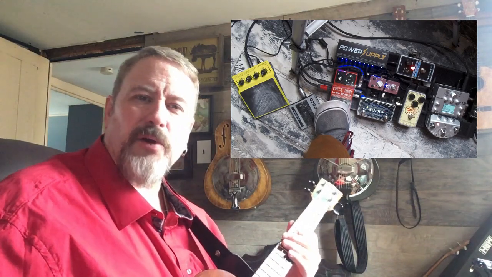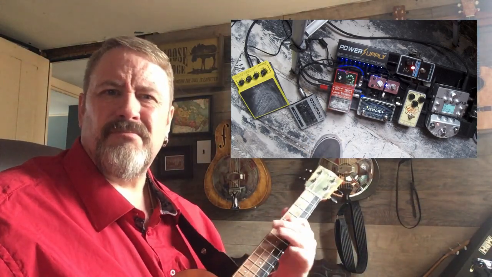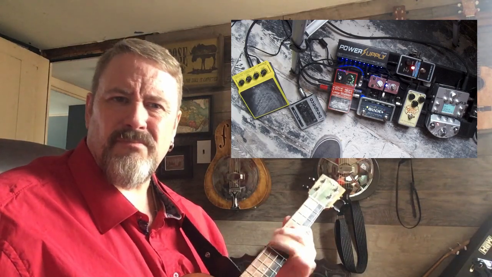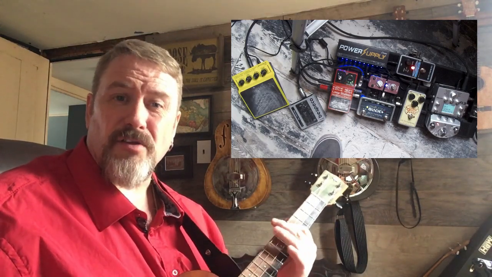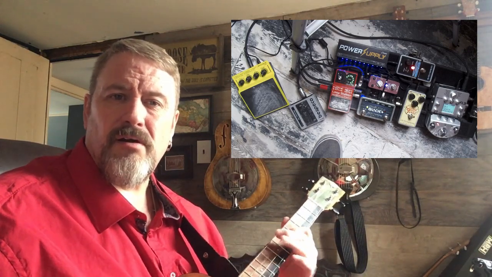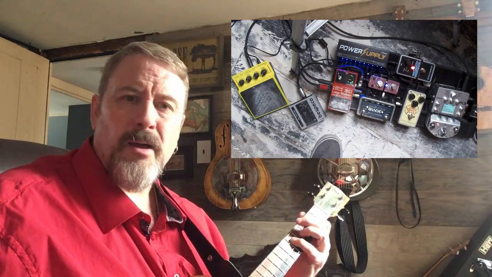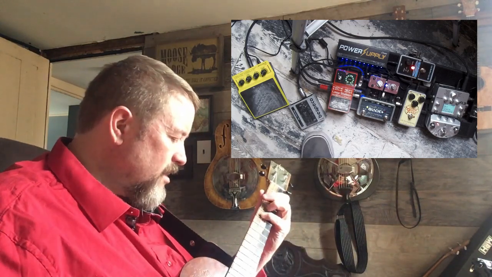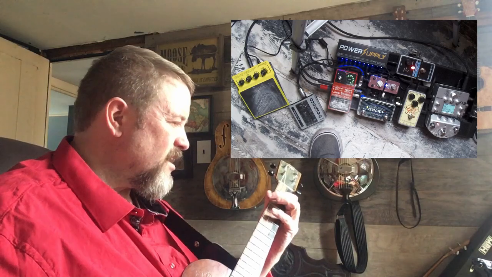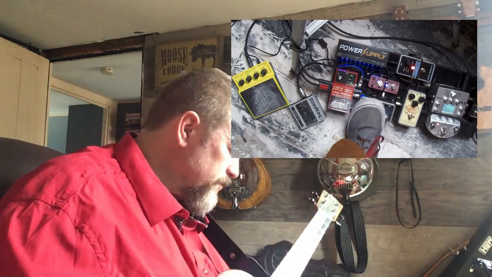We got our pattern going on. I've got 2 bars. So something simple. Let's try that. So let's play our melody over it and see how that goes.